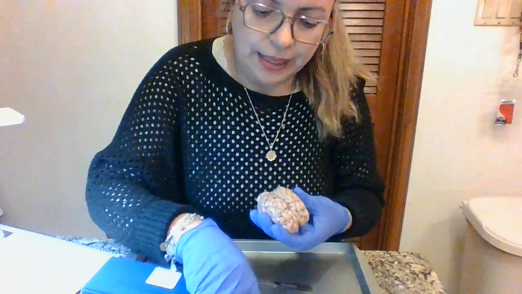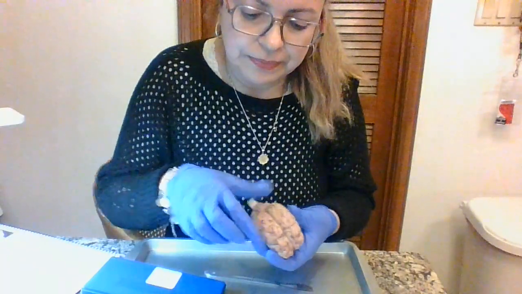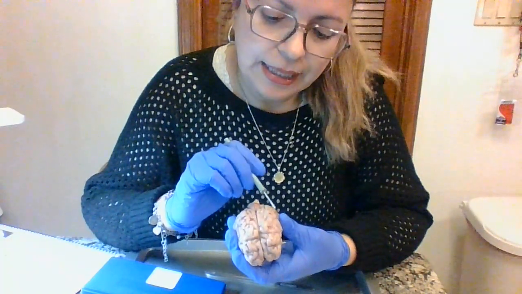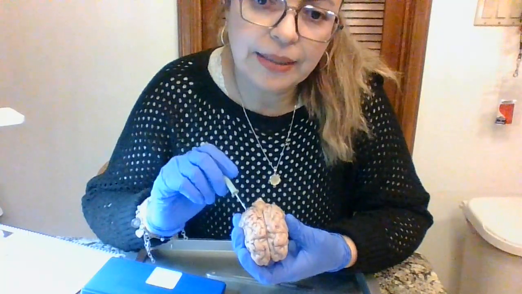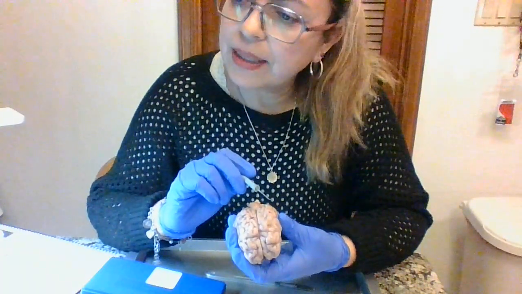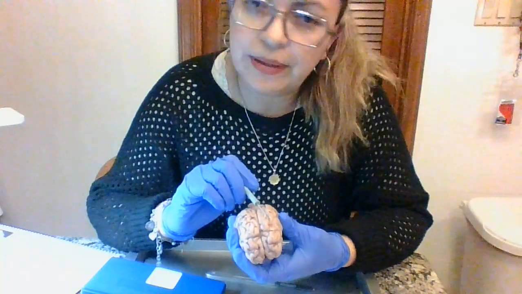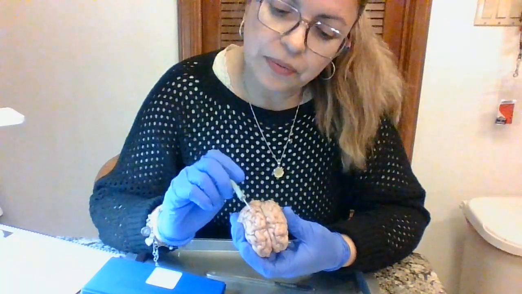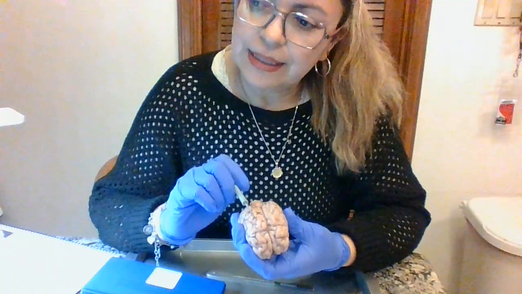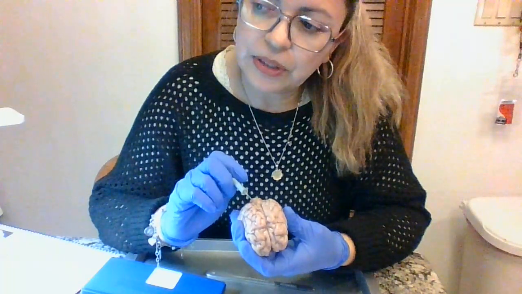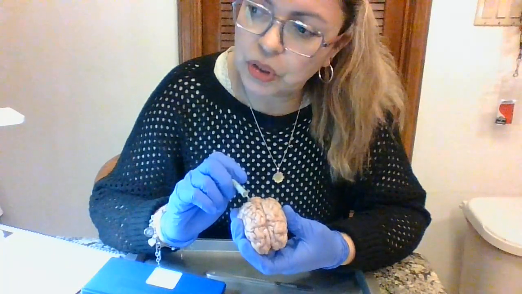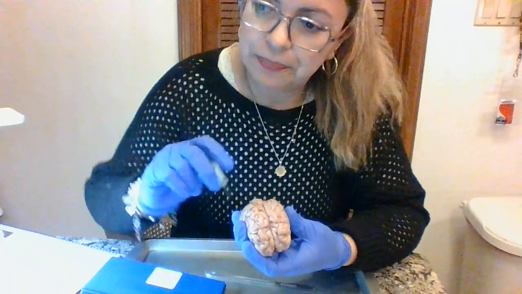Okay. Next, we have the left hemisphere and the right hemisphere. The left hemisphere handles language and logic. The right hemisphere is dominant for creativity and emotional process.